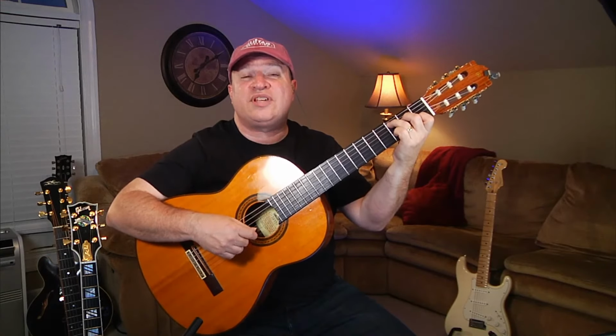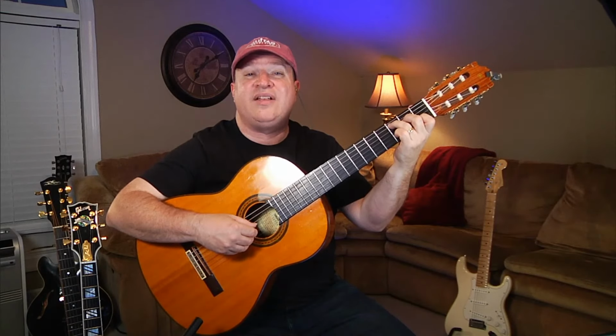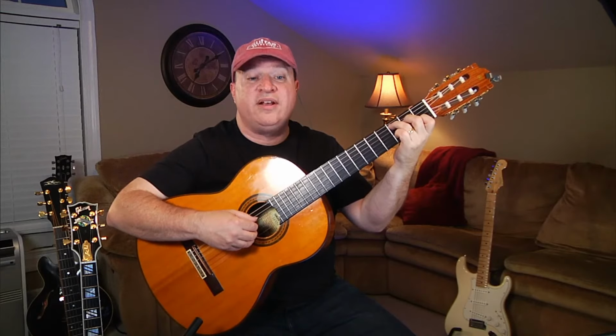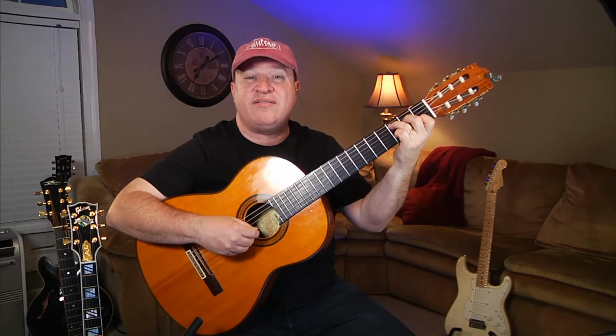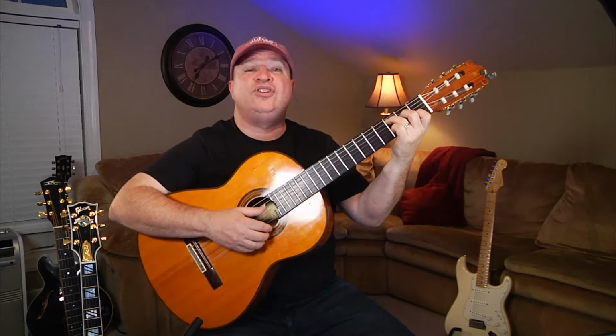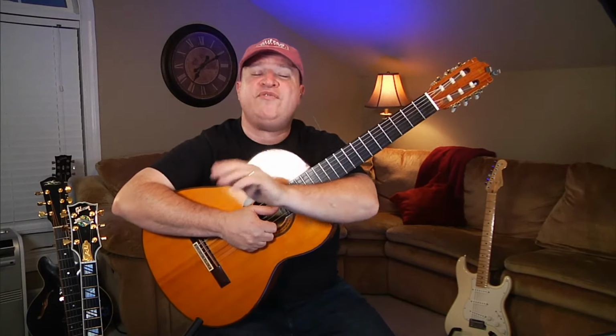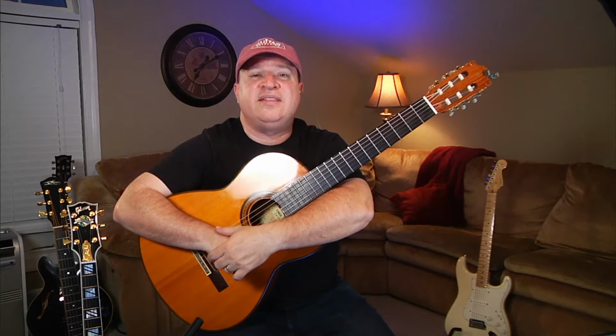In a C major scale, it's a combination of the first, the third, and the fifth to make a major chord, a 1, 3, and a 5. So a major triad uses the first, the third, and the fifth step in the scale.